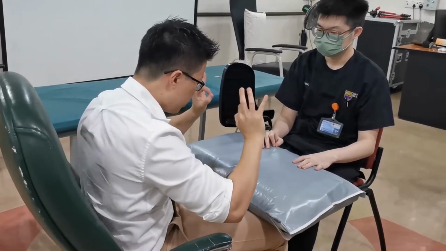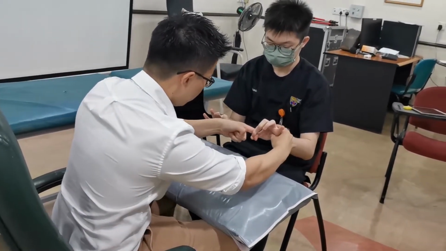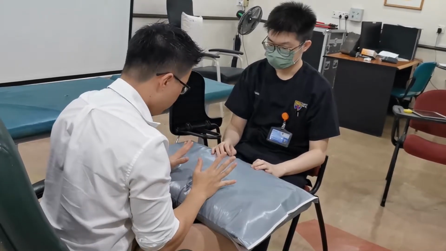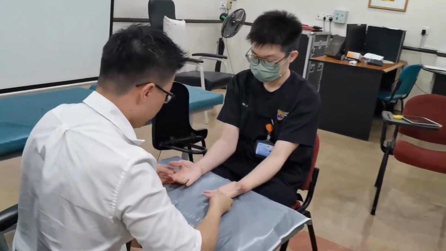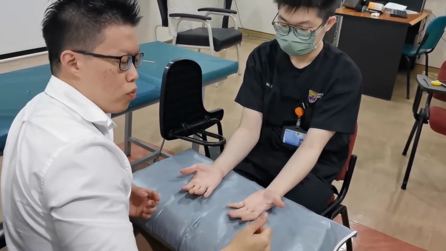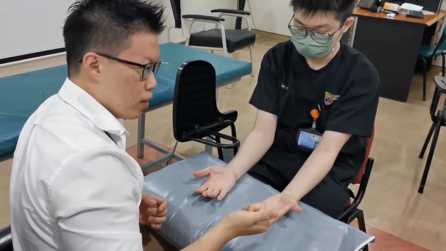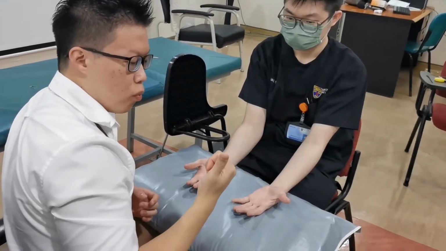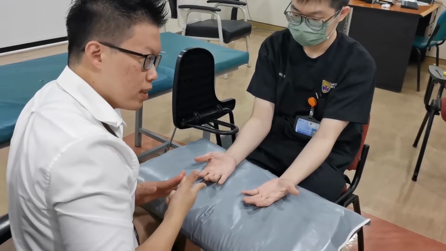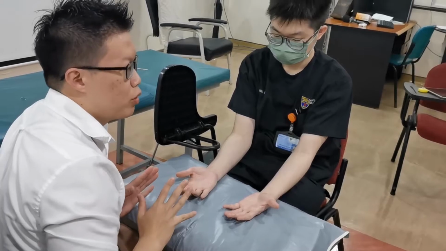Okay, then when you do screening test, usually I will straight away go and do, okay, you press. Then I will straight away go and test whether it's strong or not. Alright, good enough. So now for each nerve, you need to identify whether it's high lesion or low lesion. So there are 4 components: one is motor, one is sensory, one is Tinel sign, and one is special test. Usually my hand will go in this sequence.